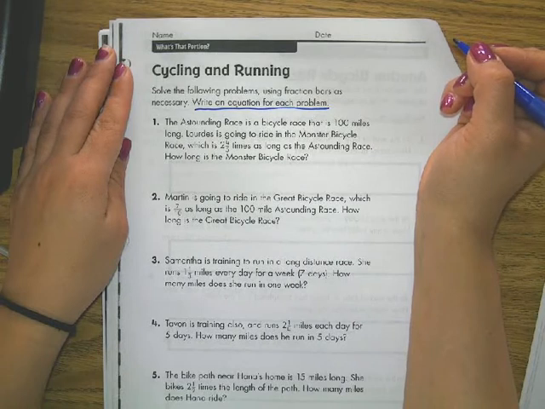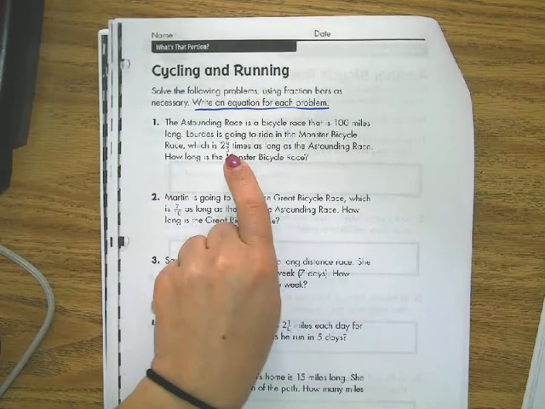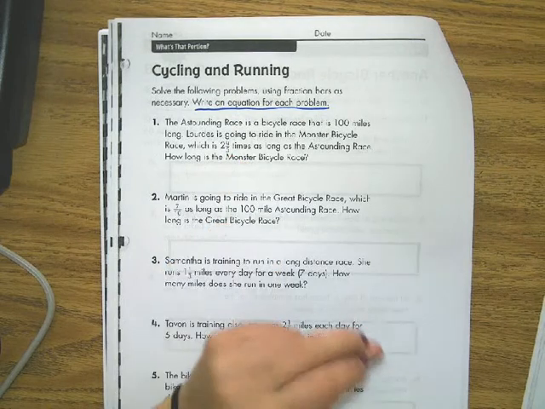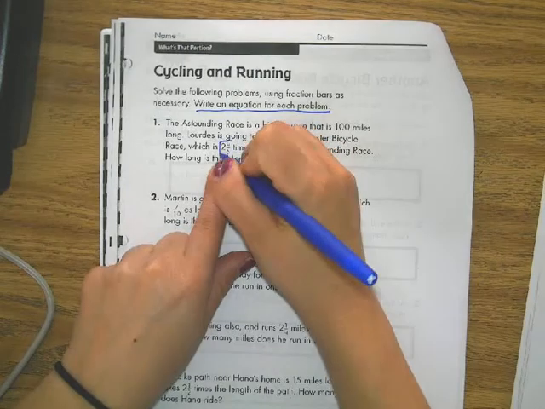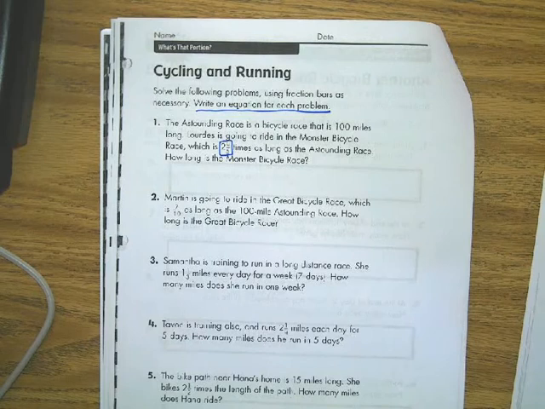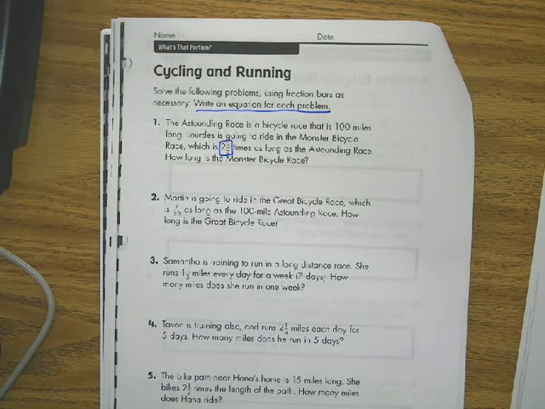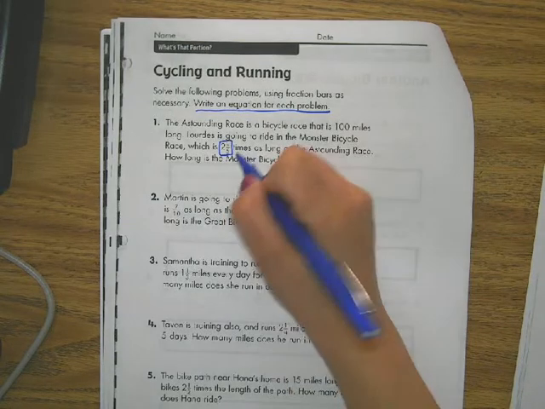Okay, but we don't want to separate our 2 and our 4/5. If we are writing an equation that represents this problem, we want to keep 2 and 4/5 together. Okay, hands down. What key word up here tells you it's multiplication? What key word? Jackson. Says Monster Bicycle Race, which is 2 and 4/5 times as long. So what is the word? Times. Underline times. We know it's multiplication.